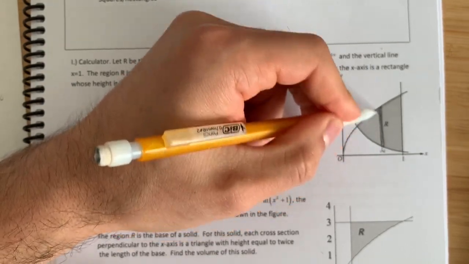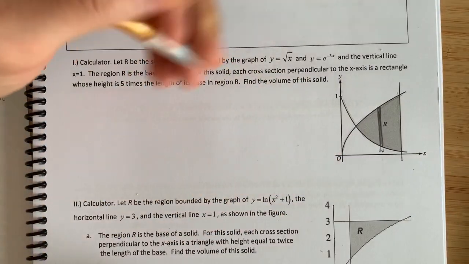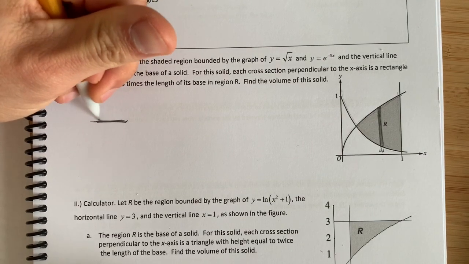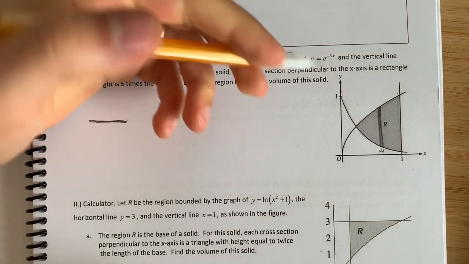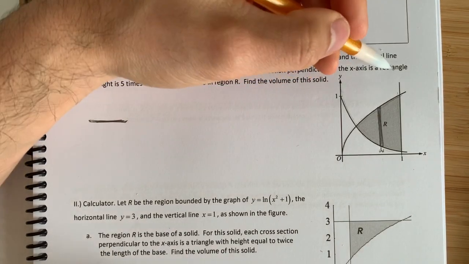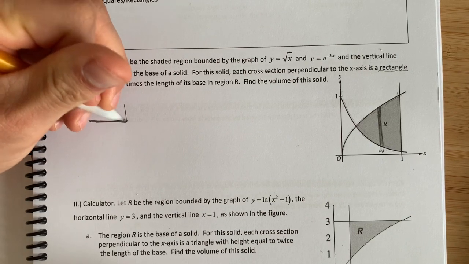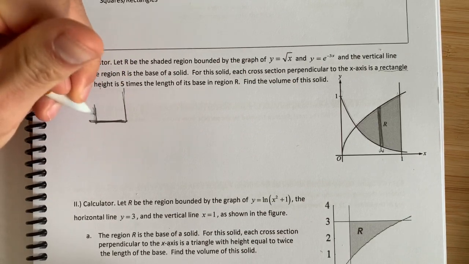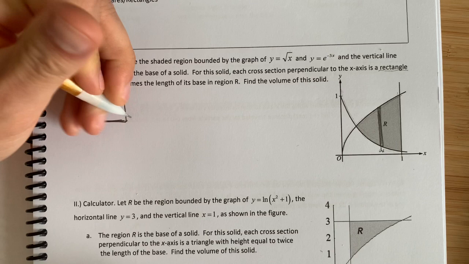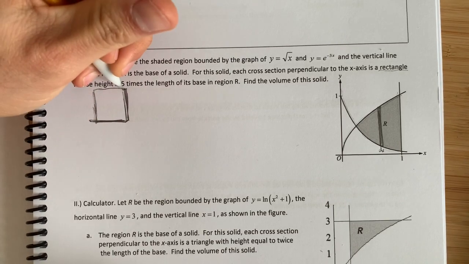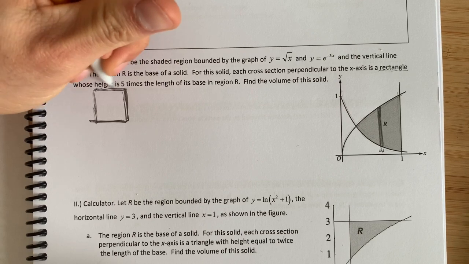Then this space right here, I'm going to draw what shape it's creating. So I'm going to turn that shaded line on its side and make it 3D, coming out of the paper. It says it is a rectangle with the height 5 times the base. Well, I can't draw it exactly 5 times, but this is the idea that it's a 3D rectangle here.